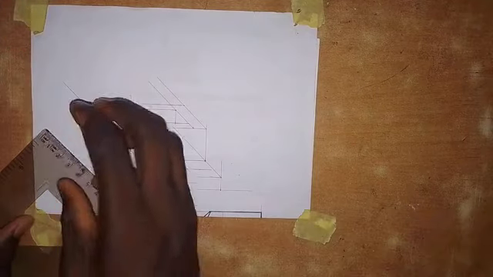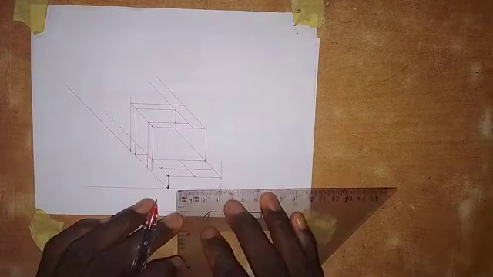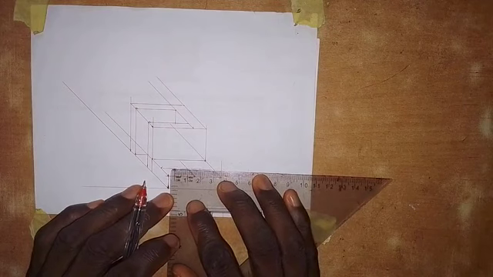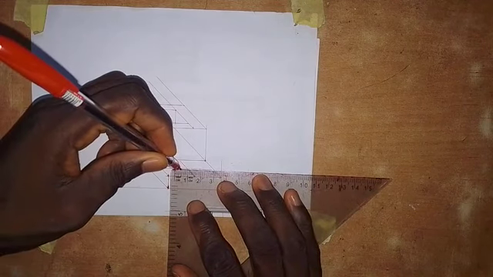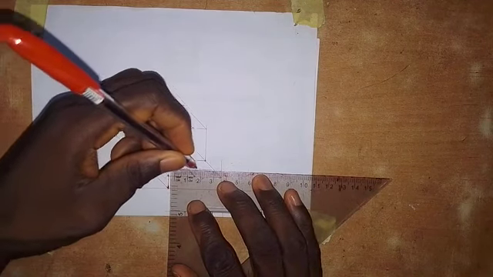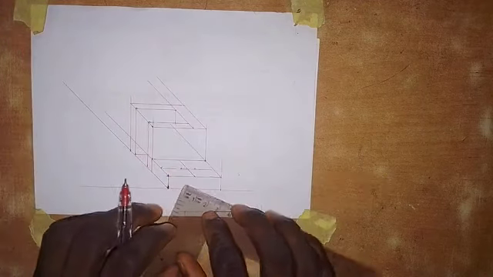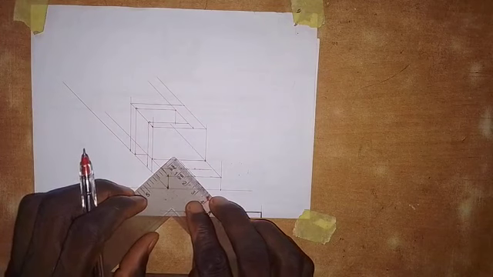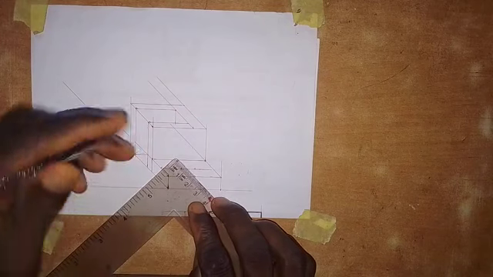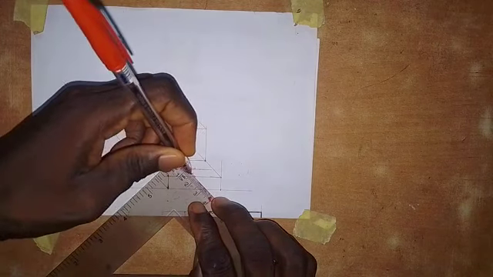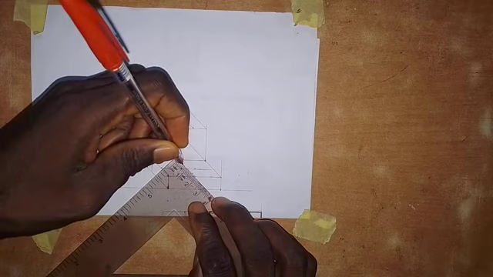Alright, the radius becomes 5, so it is 5 that I will take. I will take 5 millimeters to this side, and 5 millimeters here. I want to create an oblique square, so here I will also take 5 millimeters to this side and 5 millimeters to this side.